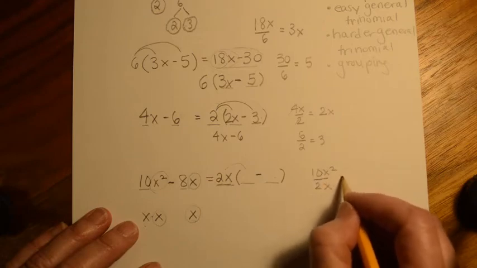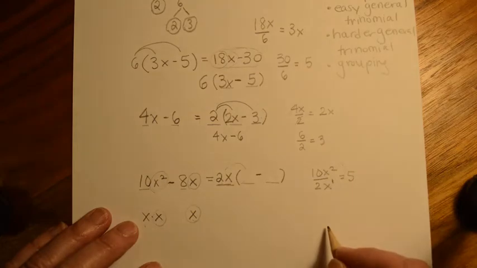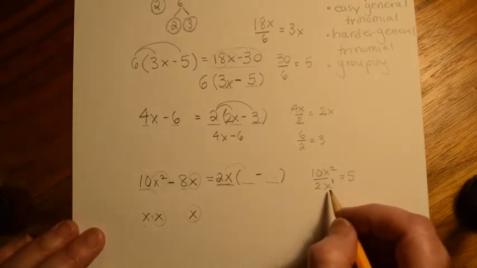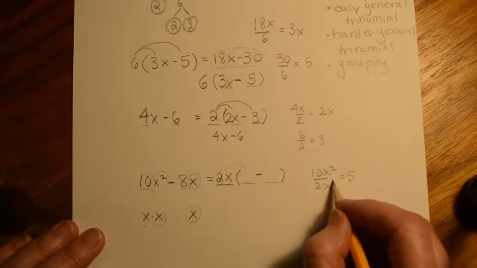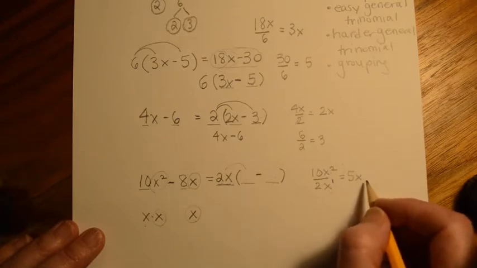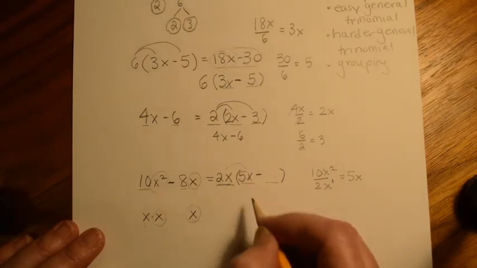So 10 divided by 2 is going to give us 5. And x squared divided by x to the first, remember with quotient rule, we subtract the exponents. So we subtract the exponents and get 1, and so we get x to the first, or just x. All right, which means this must have been a 5x that was here.